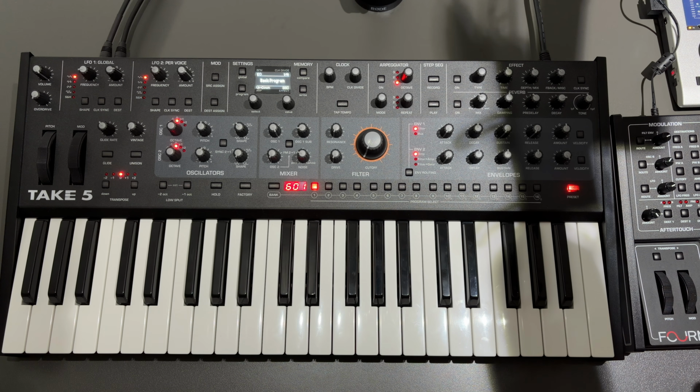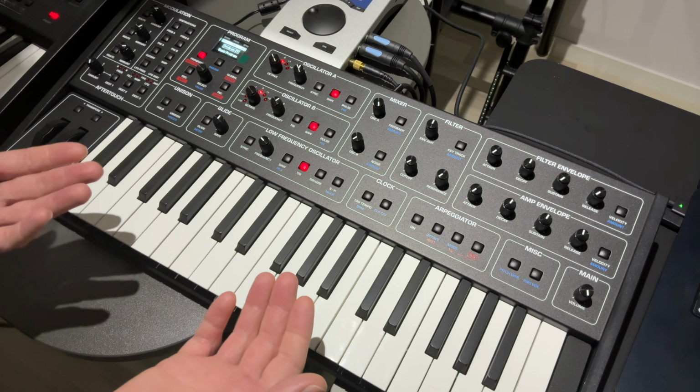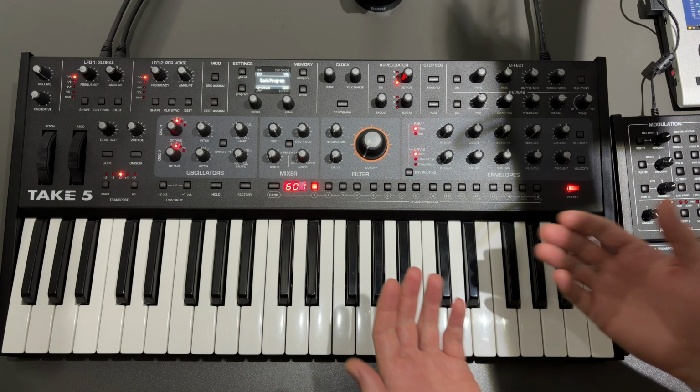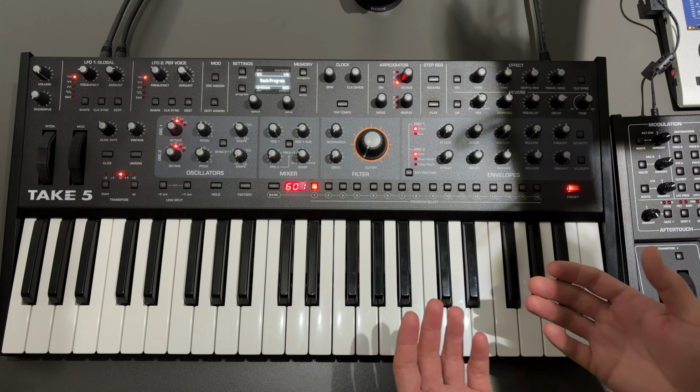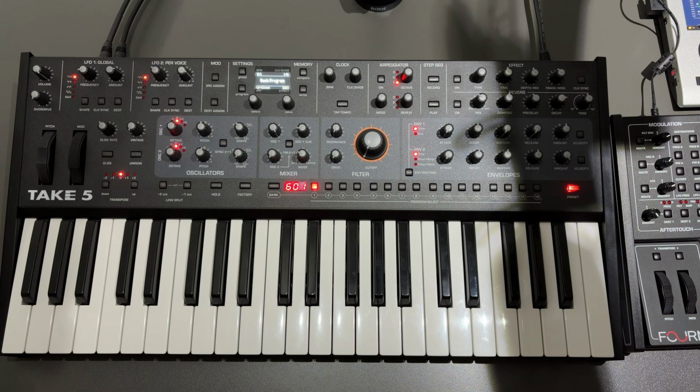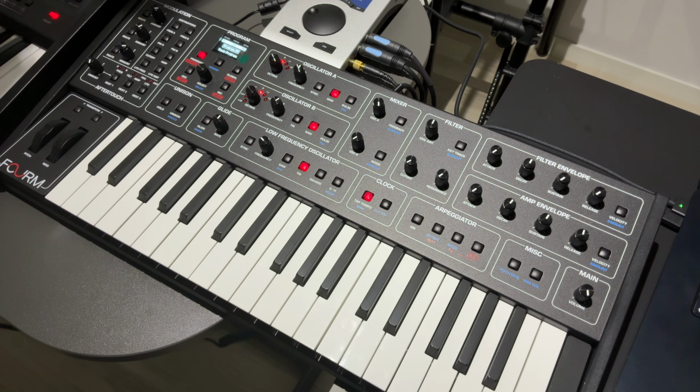The big difference is of course explainable. The Fourm has a Prophet 5 filter based on revisions 1 and 2. The Take 5 has a Prophet 5 filter based on revision 4, and they sound different. Another thing I notice is that the oscillator behaves differently. This might be the implementation of them, but I don't know. I haven't been developing these synthesizers, so I cannot tell, but that's just what I believe.